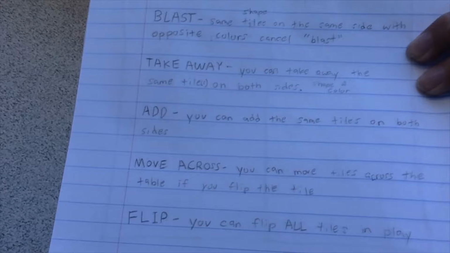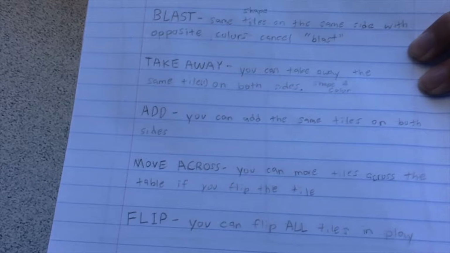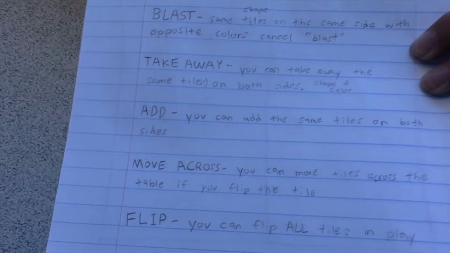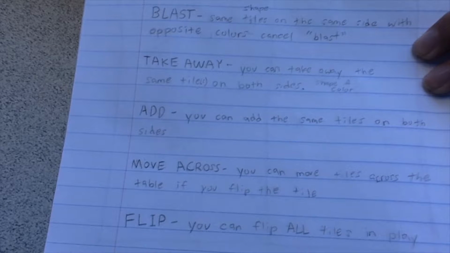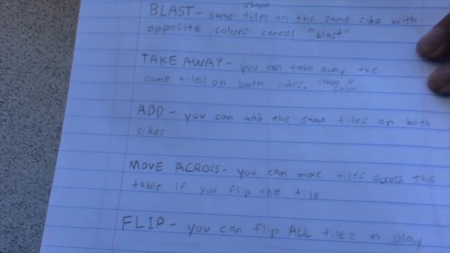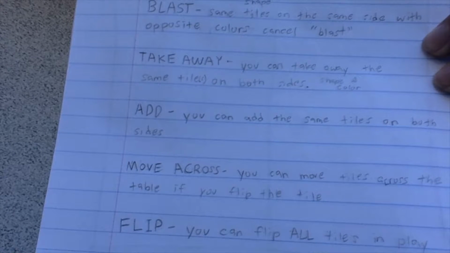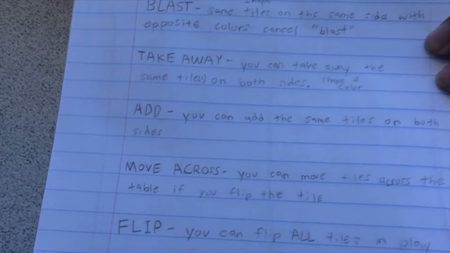To reach the objective, we had 6 legal moves to use. The first one was blast. Blast meant that the same shaped tiles on the same side with opposite colors blast each other away. The second one was take away, in which you take away the same tiles on both sides. The third one is to add. This is when you can add the same tiles, shapes, and color on both sides.